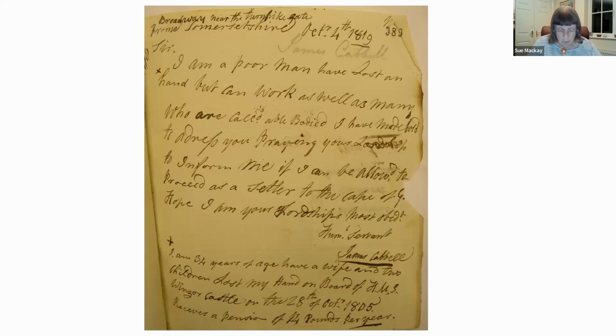Sir, I am a poor man, have lost an hand, but can work as well as many who are called able-bodied. I have made bold to address you, praying your lordship to inform me if I can be allowed to proceed as a settler to the Cape of Good Hope. I am your lordship's most obedient humble servant, James Cabell. I am 34 years of age, have a wife and 2 children. Lost my hand on board HMS Windsor Castle on the 28th of October, 1805. Receives a pension of £14 per year.